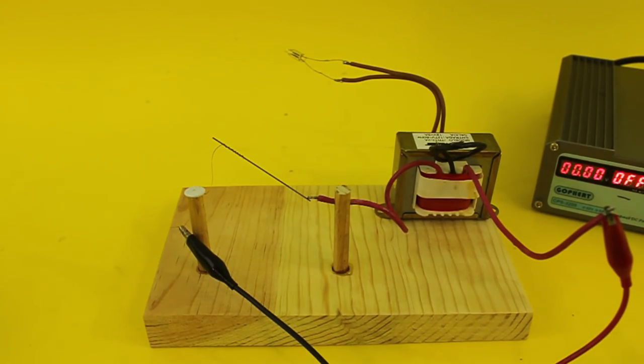At that time, there were no semiconductors, nor even vacuum tubes. So people had to work with what was available. And I think this is a very clever way to produce oscillation.